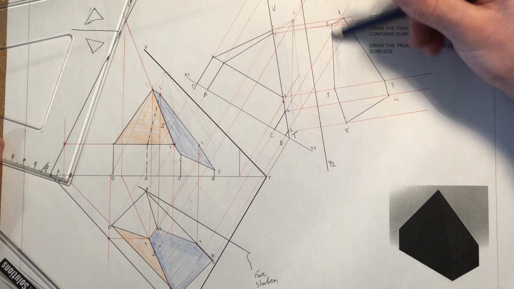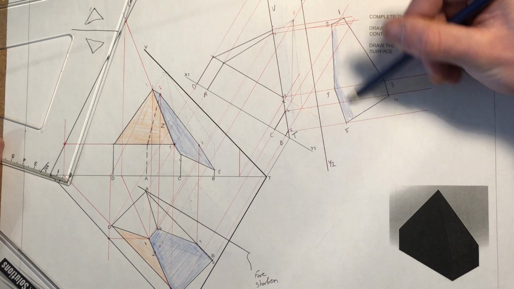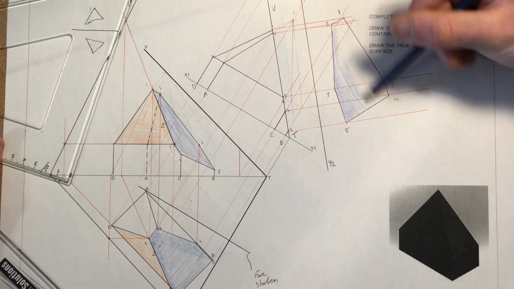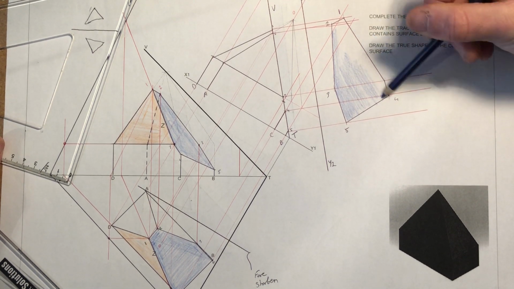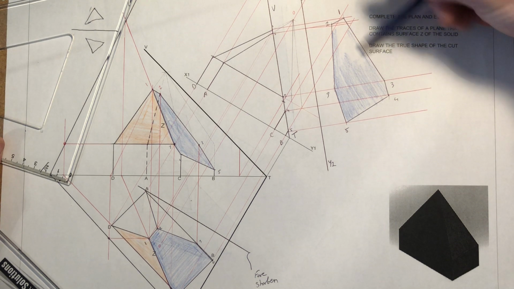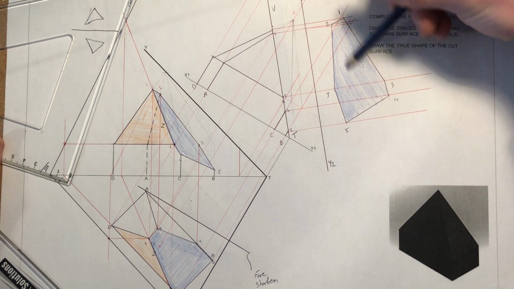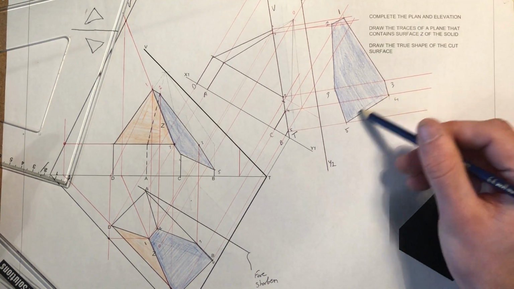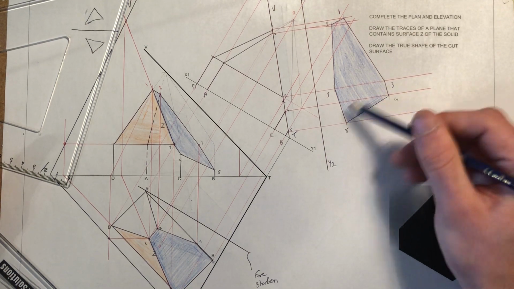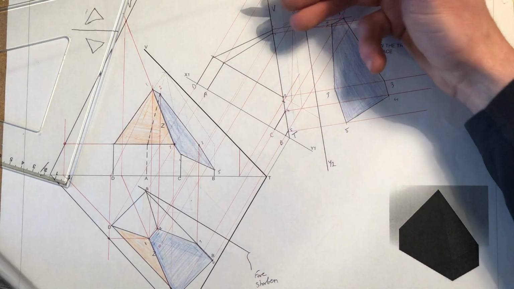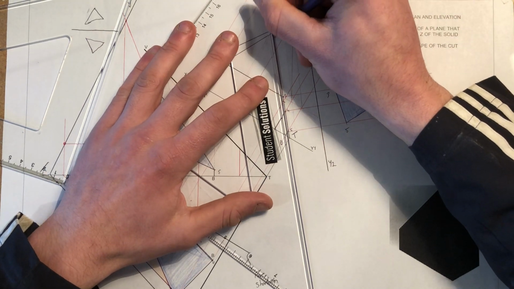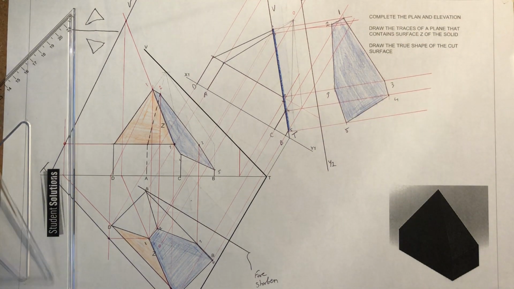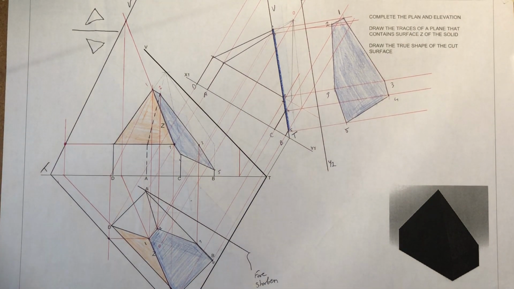So that's the true shape of that surface there. There's no need for you to color, I'm just trying to show you what we've got. So that's our cut surface on elevation, that's the cut surface in plan. The cut surface there is a line here. When we look straight in there, that's the shape we see. Any questions on that, let me know.